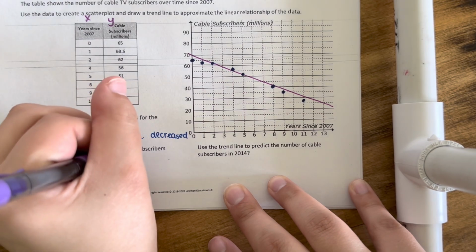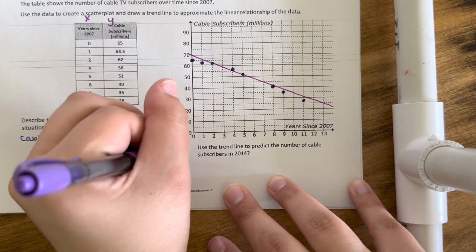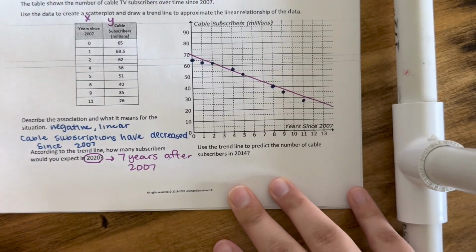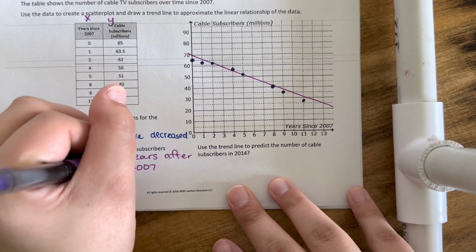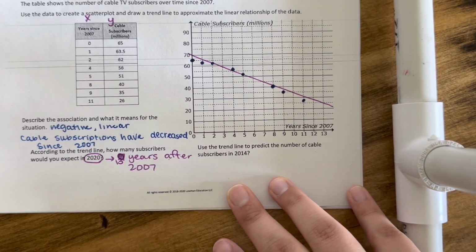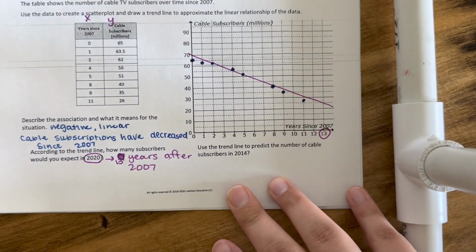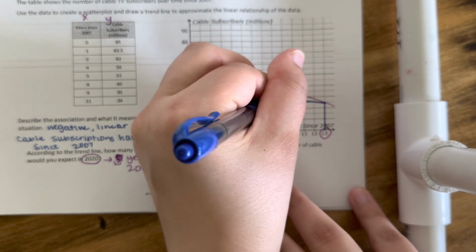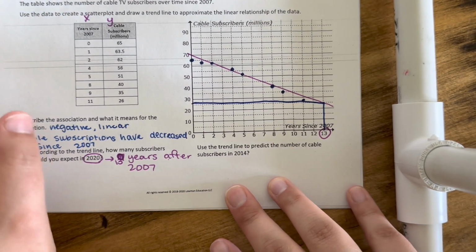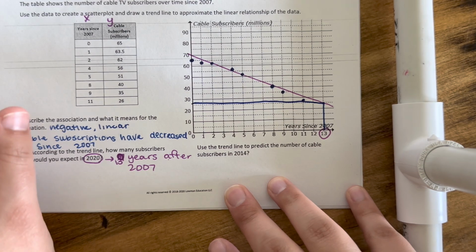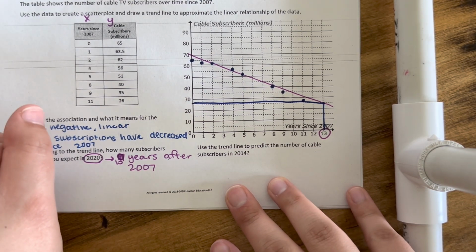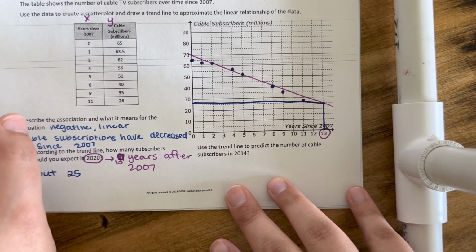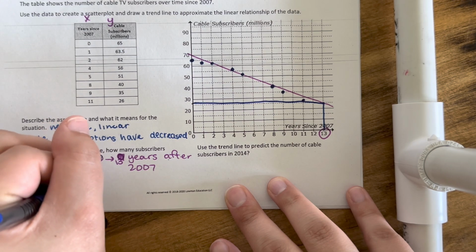That is 13 years after 2007. So I'm gonna go to where it says 13. I'm gonna go up to where that hits my trend line. Go over to my Y to see about where it's at. So I'm assuming it's gonna be about 25 million subscribers.